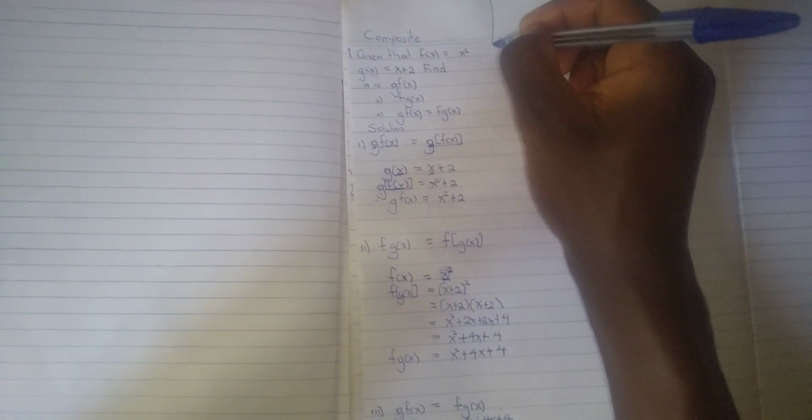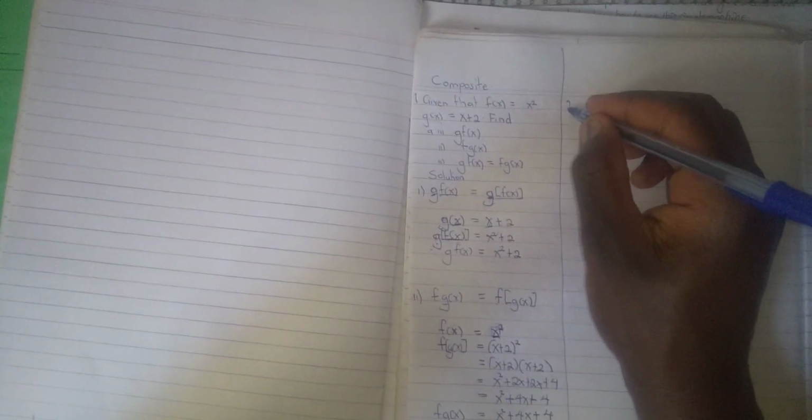So for that case, we shall look at another example, example 2, and see how best we can go about it.